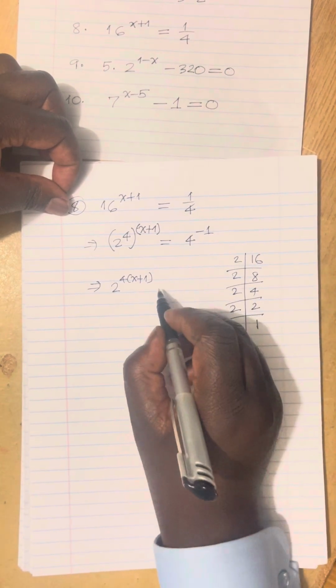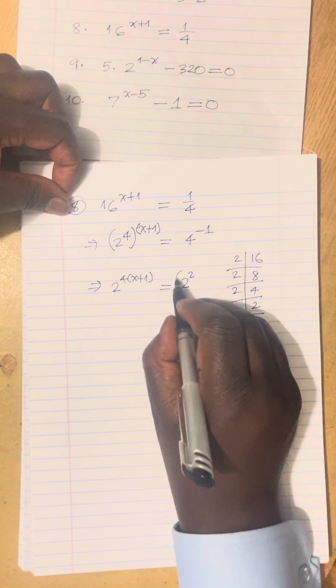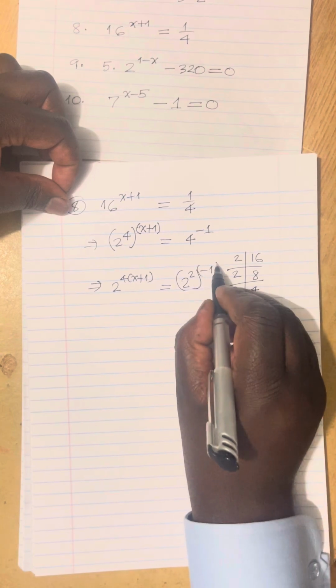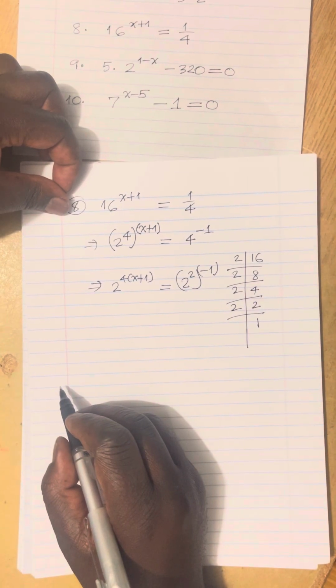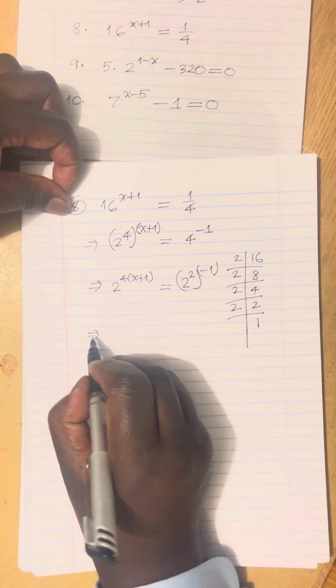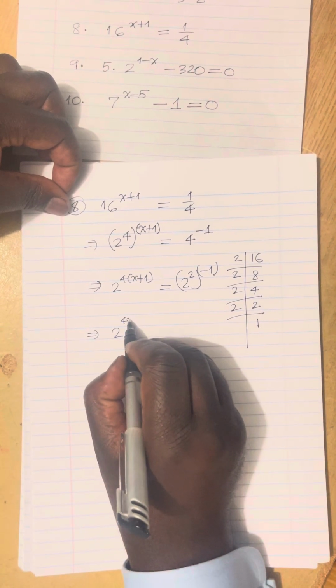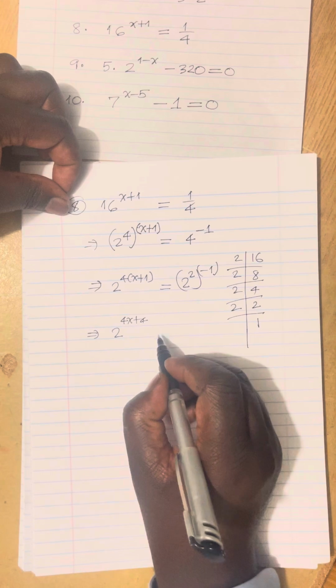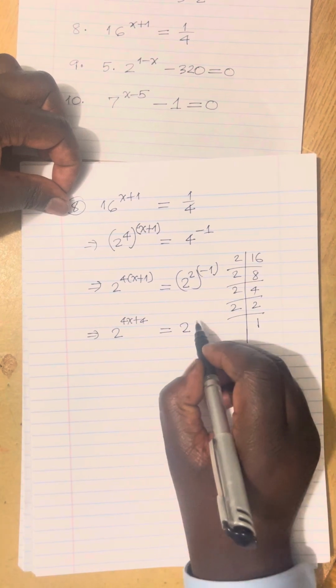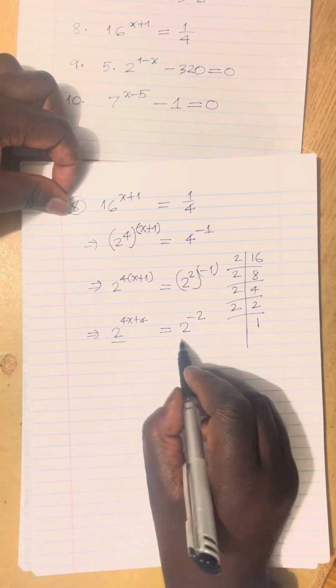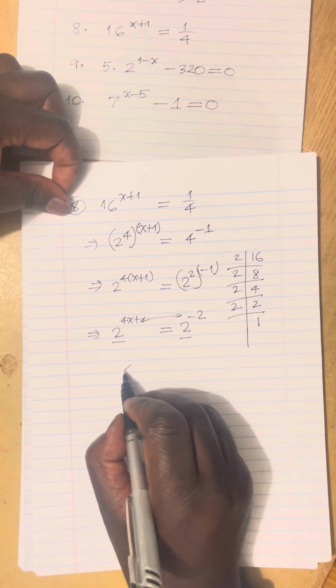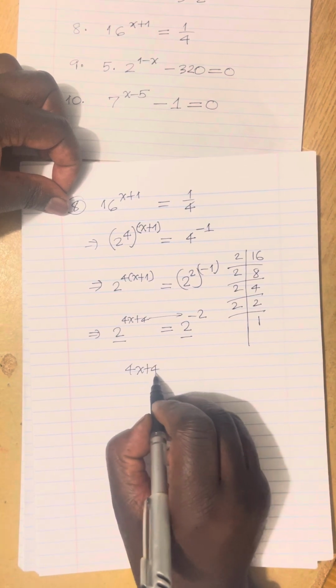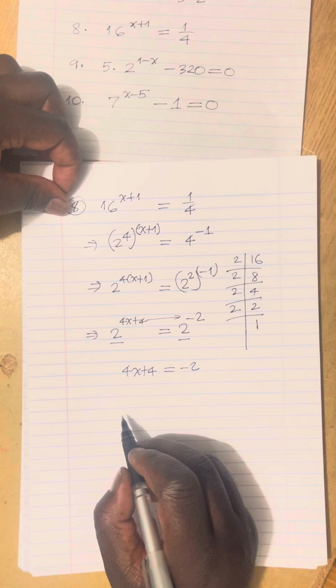On the right hand side, remember 4 alone is 2 power 2. But there's a power of minus 1 at the top there, which I'm going to put in brackets like that. So let's expand the brackets then. 2 power 4x plus 4 on the left. On the right hand side, 2 power minus 2. Same base, what do you do with the powers? Equate them. So you're going to get 4x plus 4 is equal to minus 2.